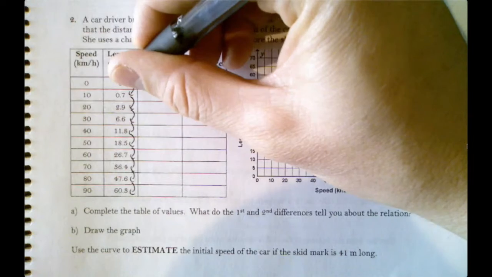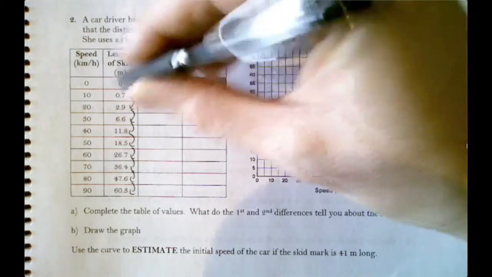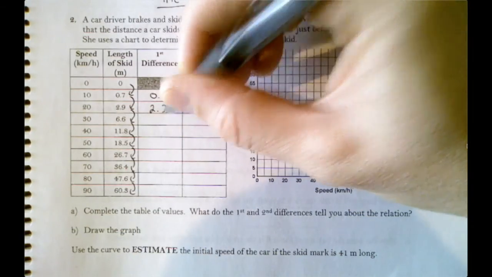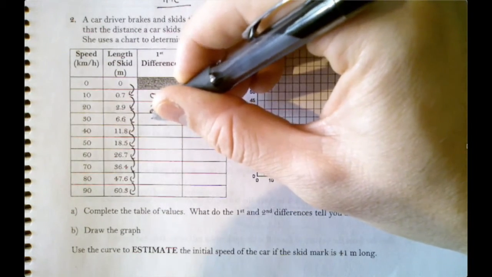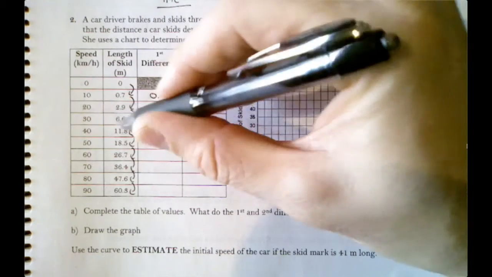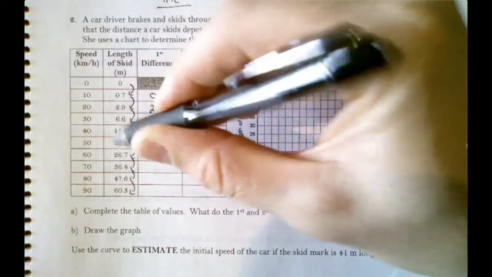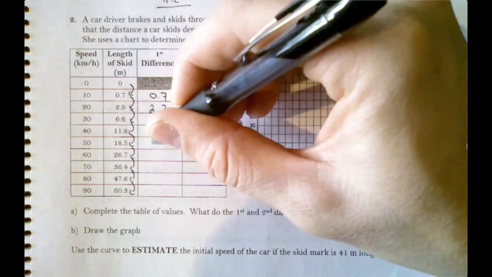Well, we would subtract. 0.7 subtract 0, that's 0.7. 2.9 subtract 0.7 is 2.2. 6.6 subtract 2.9, 3.7. 11.8 subtract 6.6 is 5.2. 18.5 subtract 11.8, 6.7.